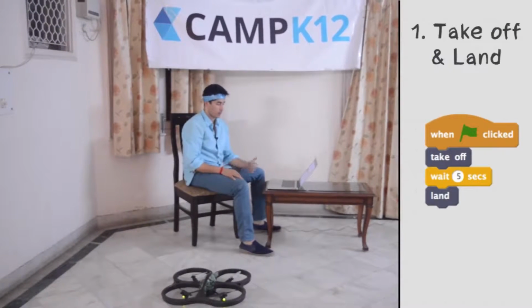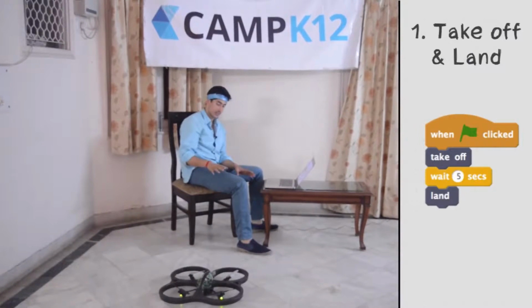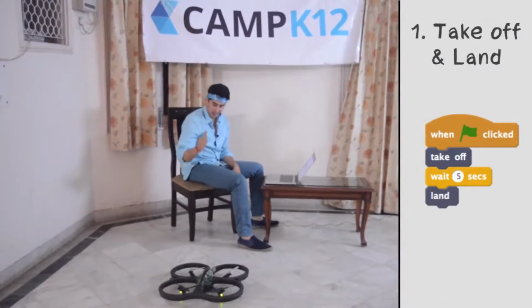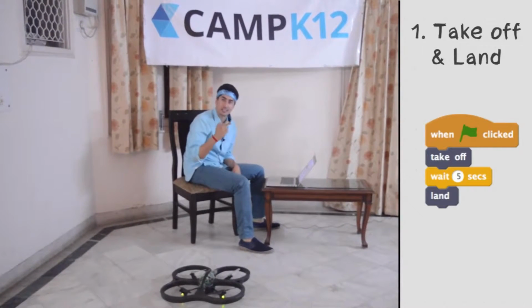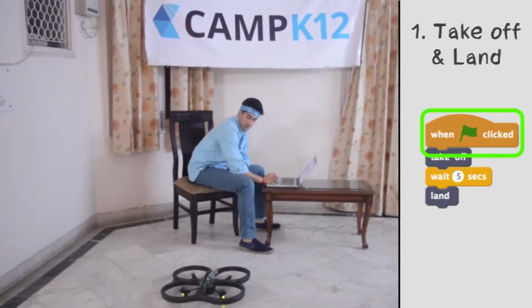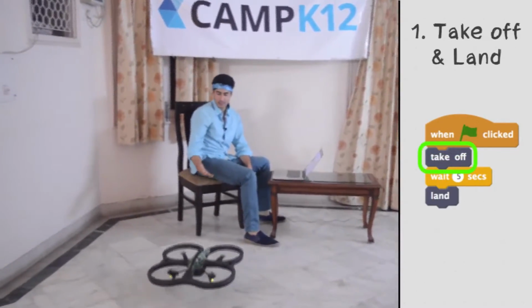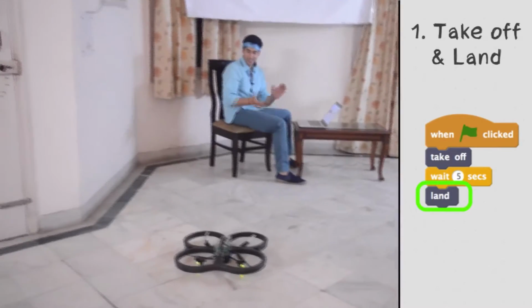So our code is here. When the green flag is clicked, take off, wait for 5 seconds, and then land again. Let's see what happens. Fingers crossed for our very first test. Green flag pressed. There he goes. Take off and land. Well done.